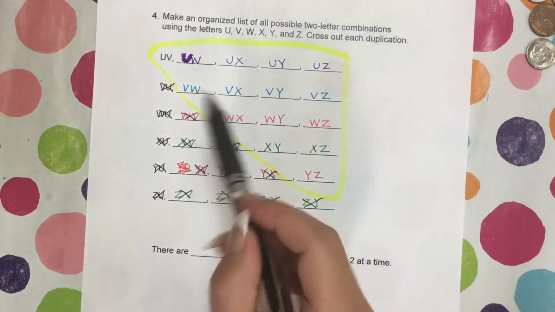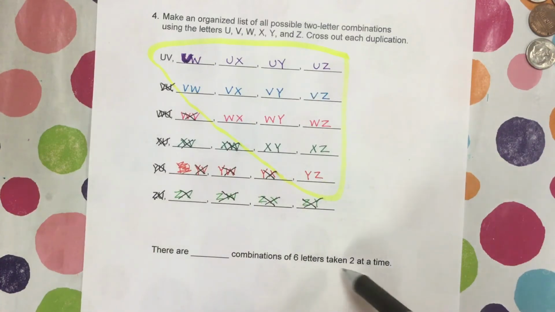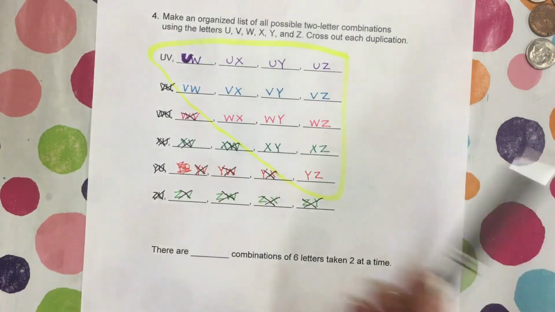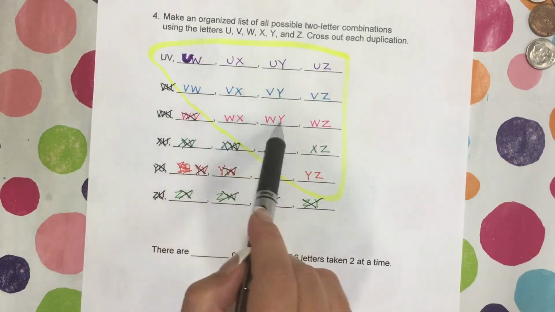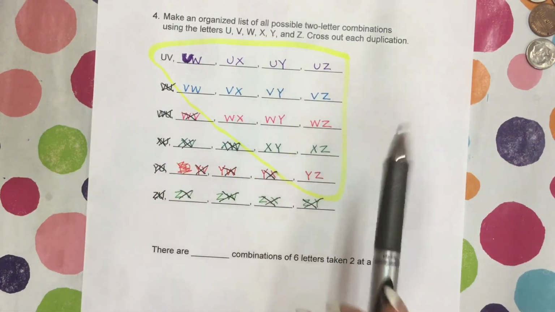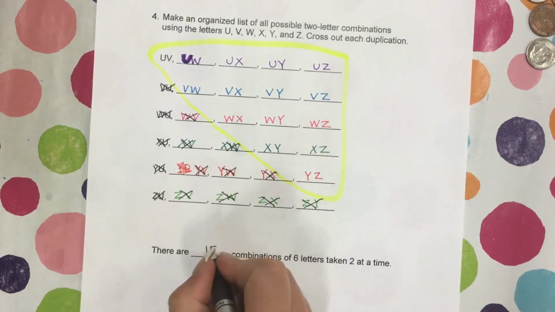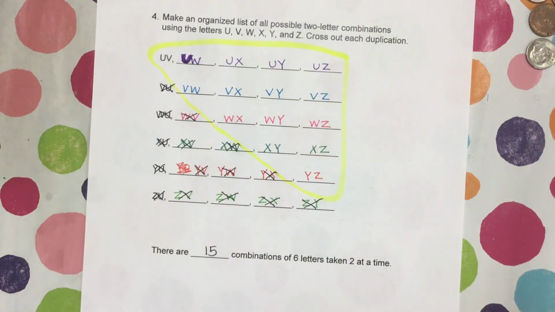So we're going to count up the number of combinations of 6 letters taken 2 at a time. So that would be 1, 2, 3, 4, 5, 6, 7, 8, 9, 10, 11, 12, 13, 14, 15. There are 15 combinations of 6 letters taken 2 at a time.